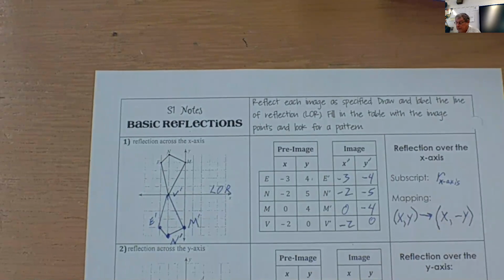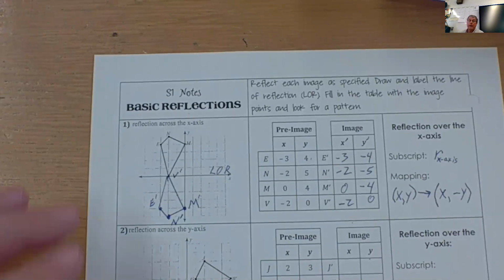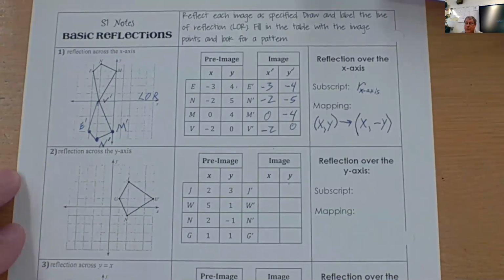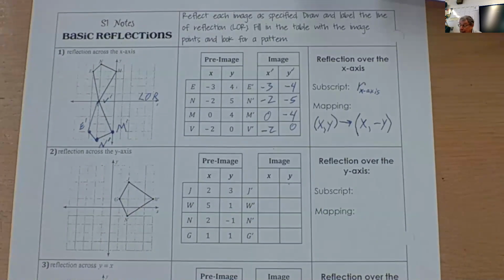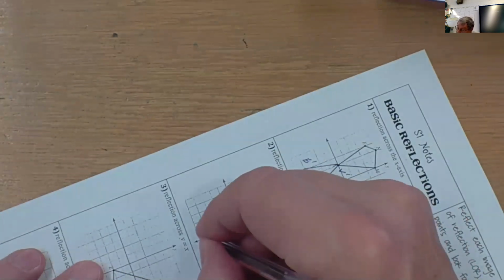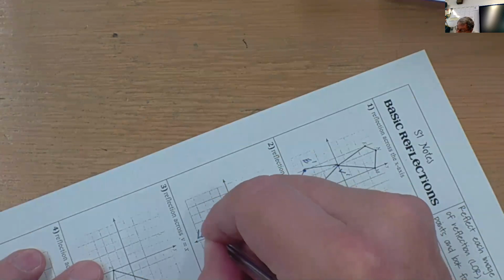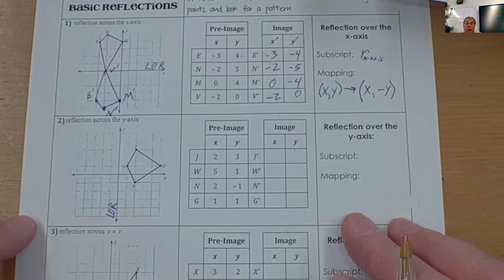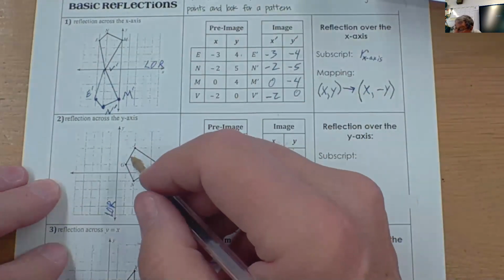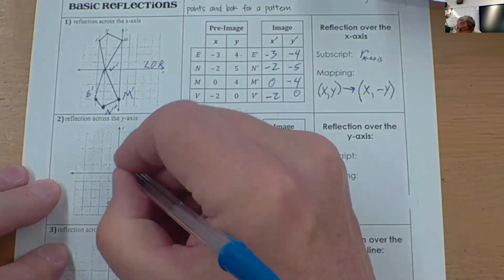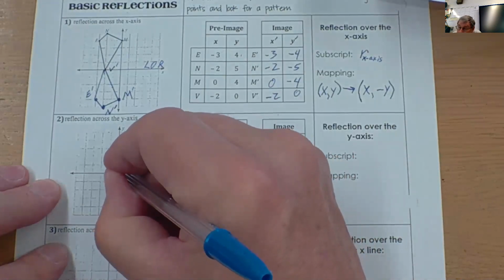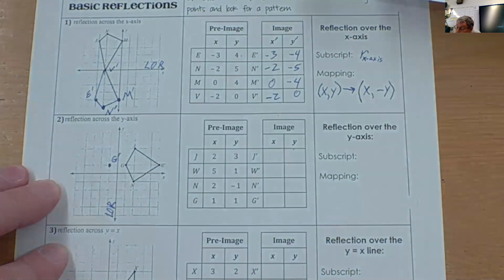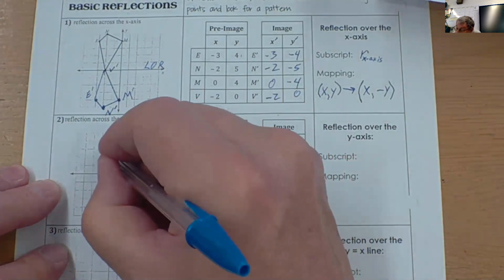Okay. Number 2. Now we are going to reflect it over the y-axis. So the y-axis, I'm going to turn this here. This is our LOR. Okay? And we're reflecting over the y-axis. So point G, one to the line of reflection, one to the other side. And that'll be G prime. J, 1, 2, 1, 2.